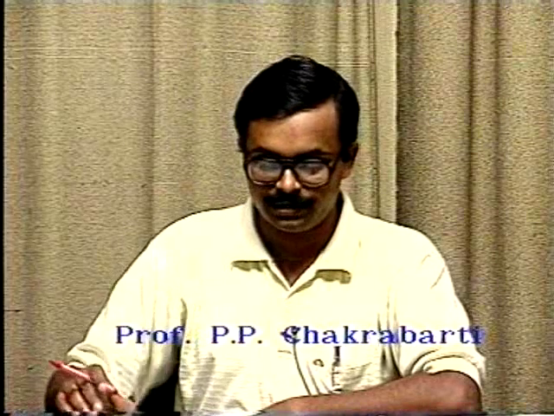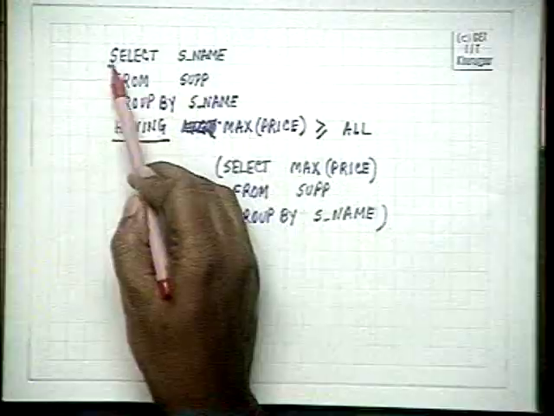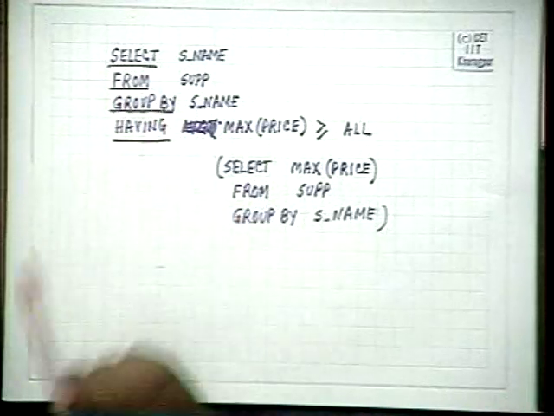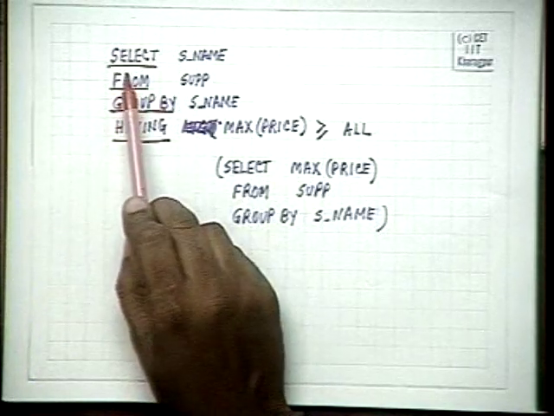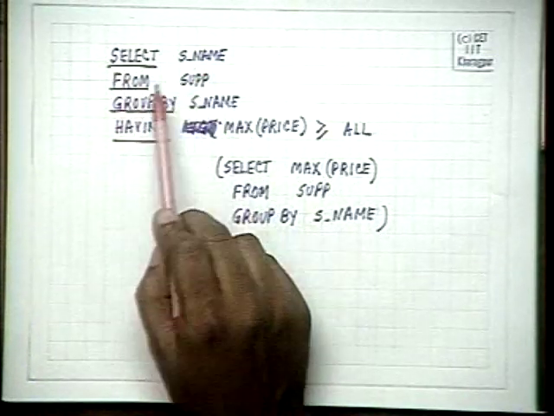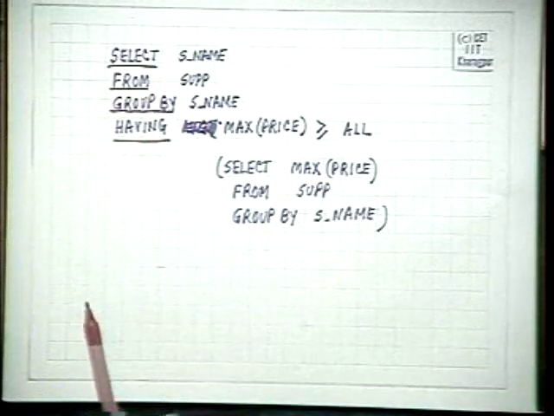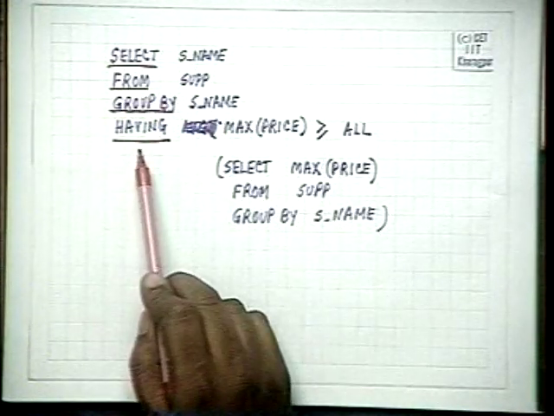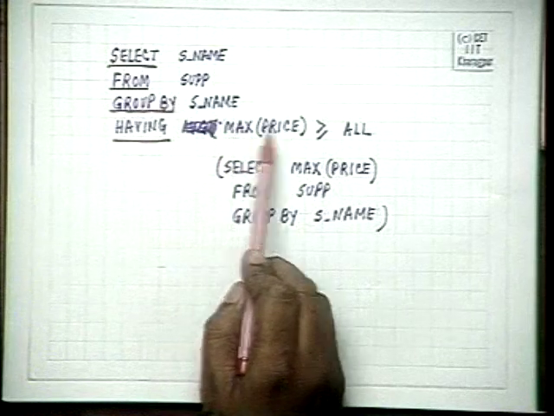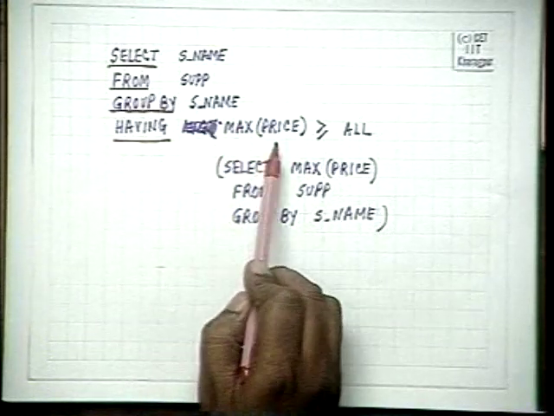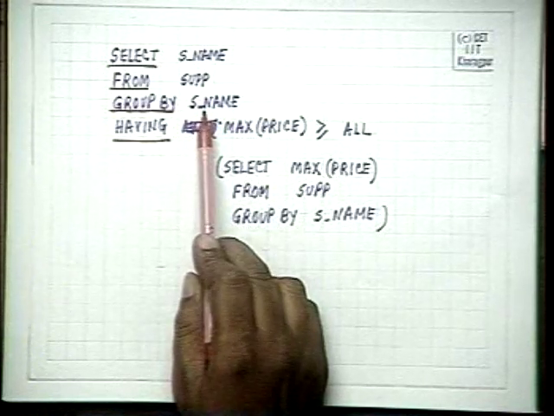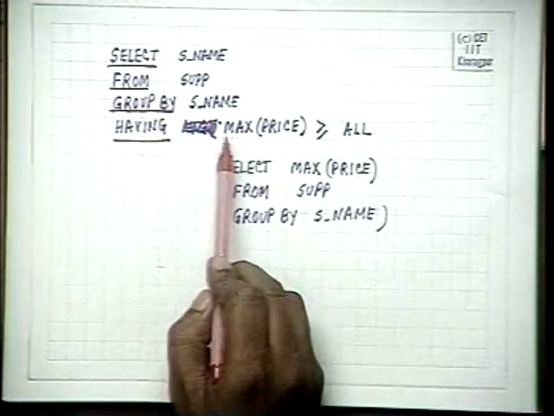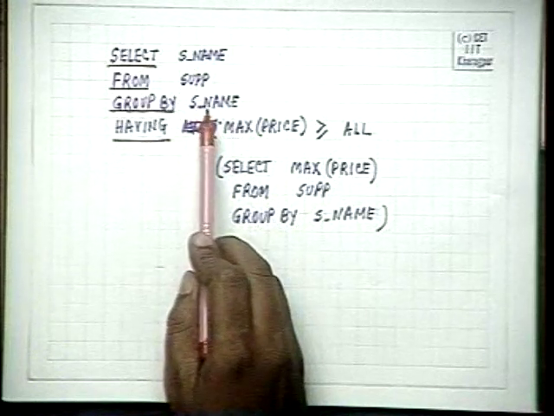Now we can combine the set operations in the having by part, like we did in the where clause. Let us see this final example. The example is: select supplier name from sub group by supplier name, that is fine. Having max price will give us the maximum price of this supplier, because this aggregation will work on supplier name.